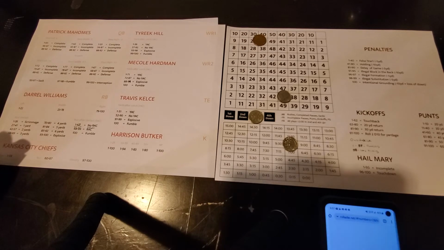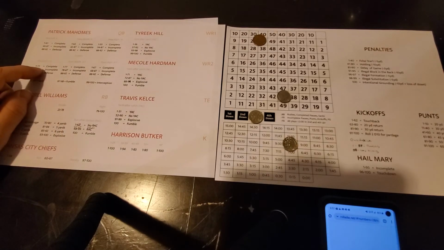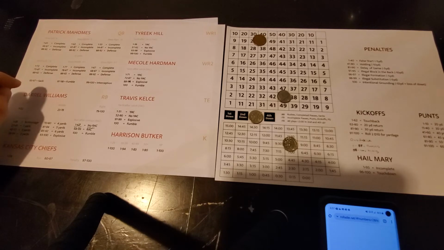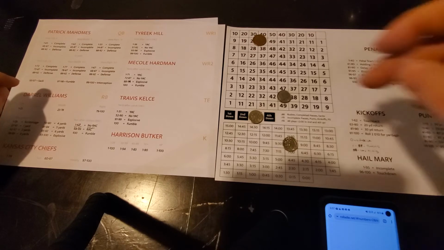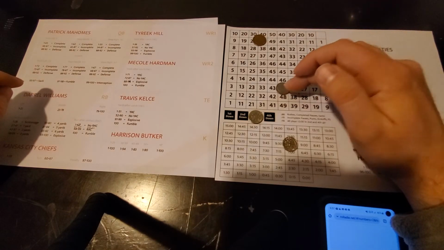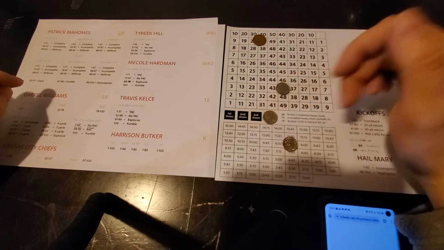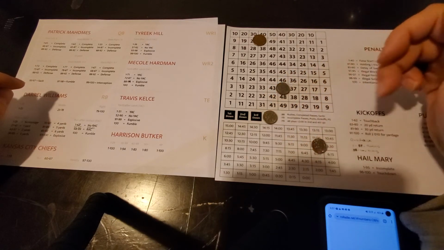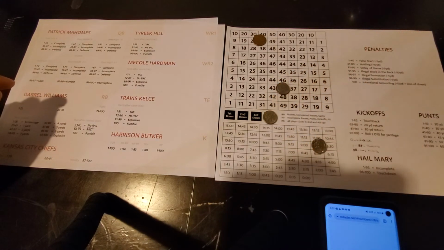So we're going to throw a pass here. Pass short left. It's a 95. A 95 is going to be a sack. So they go for the pass to the short left and gets sacked. Mahomes goes down for a loss of 1 yard. Brings up 4th down, and they're going to be forced to punt on the play. 4th and 12. So here's going to be a punt.